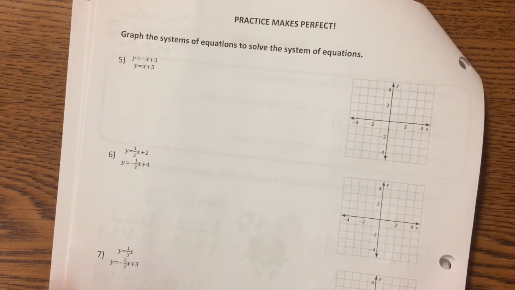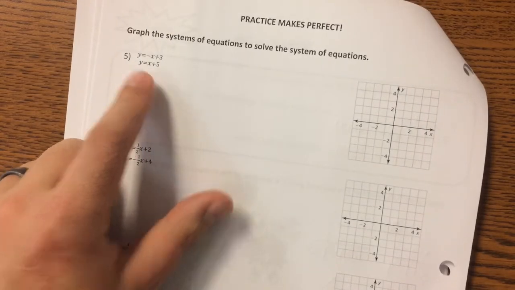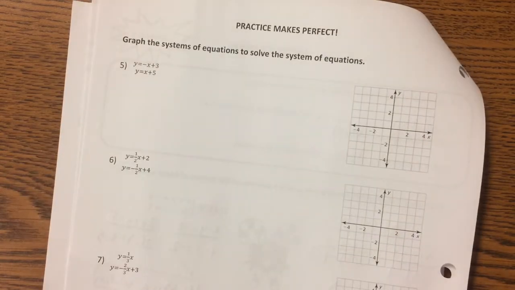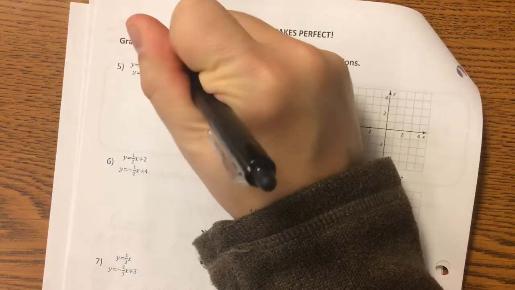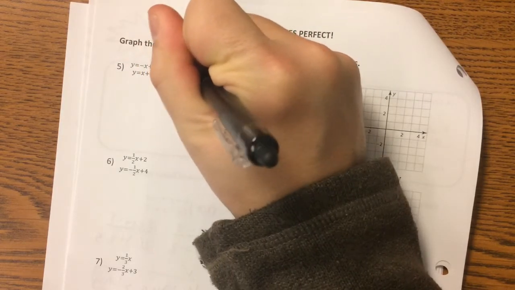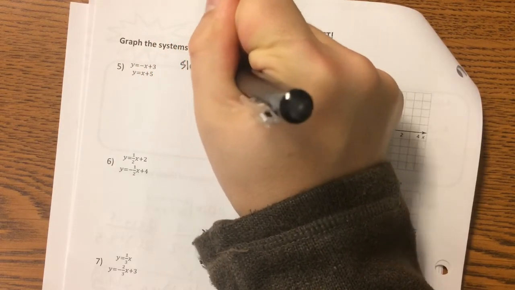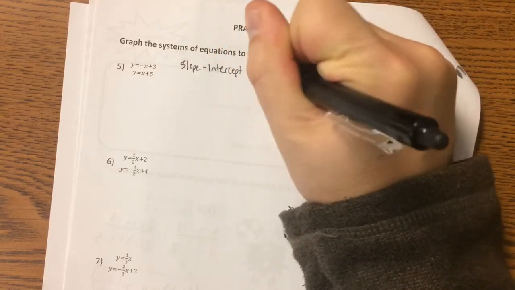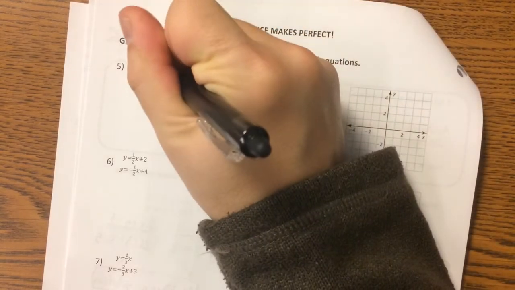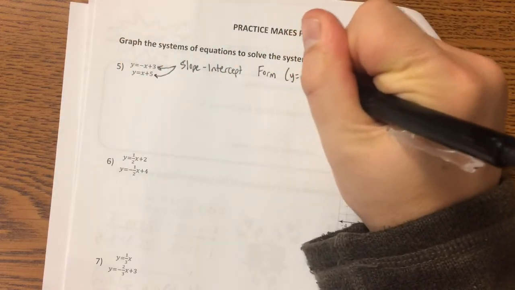So for number 5, these are both in slope-intercept form. I'm going to make a little note. These are in slope-intercept form. Both of them, right? y = mx + b.